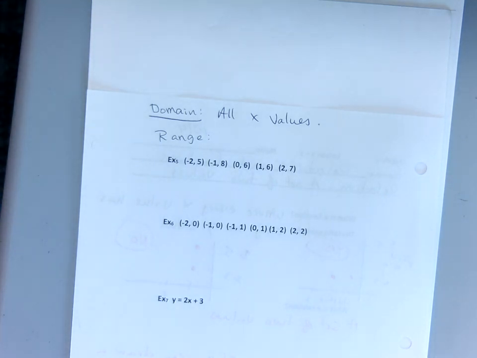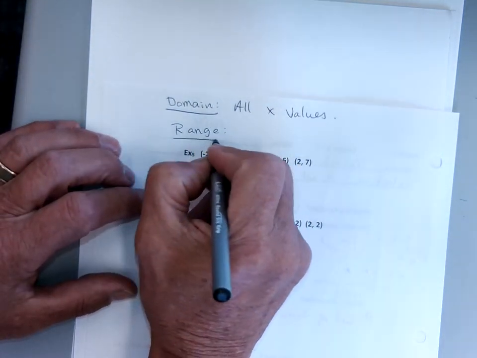So in a real world problem, what are we doing today? We're making lattes. Okay? Those would be our domain. How many lattes did we make today? Well, maybe we made 140. Starbucks, probably more, right? That's our domain. Our range is going to be the price, the money we take in. So the range is all the money, all the y values, okay? Range is all the y values. Doesn't have to be hard.